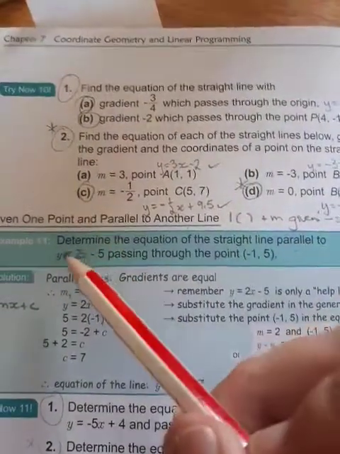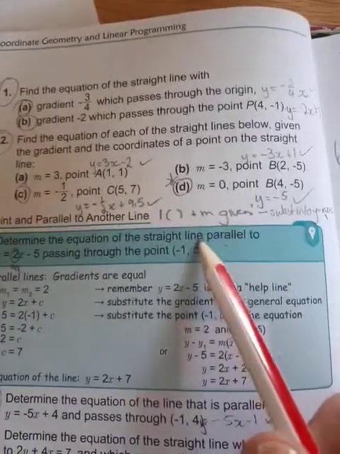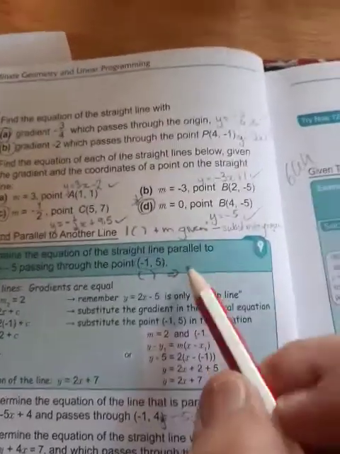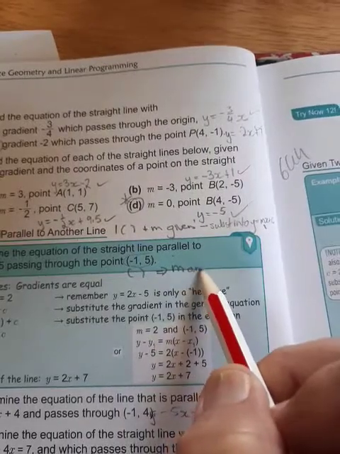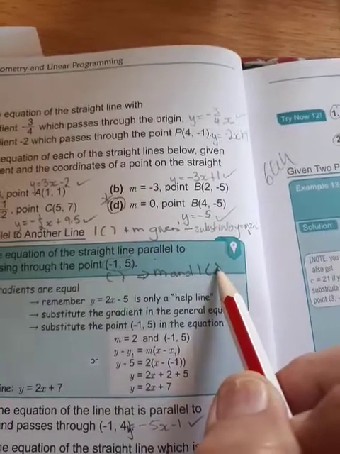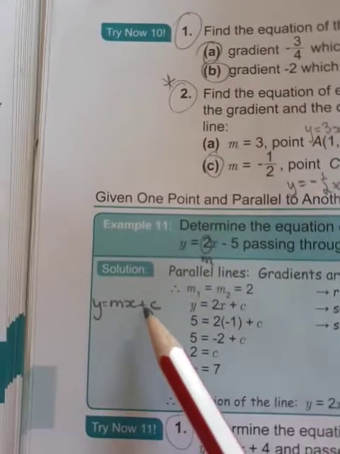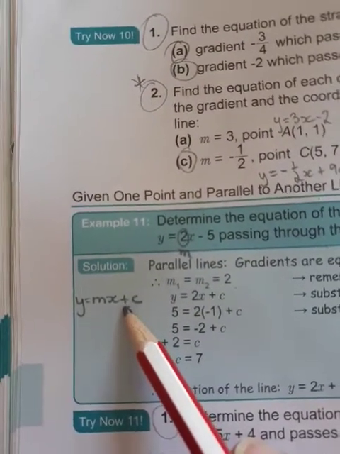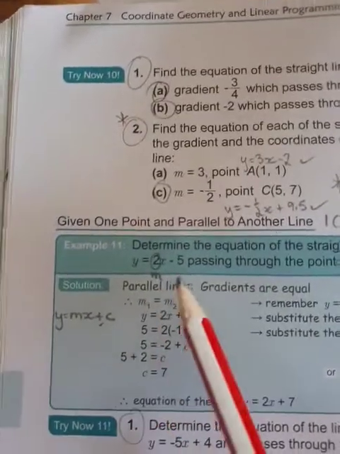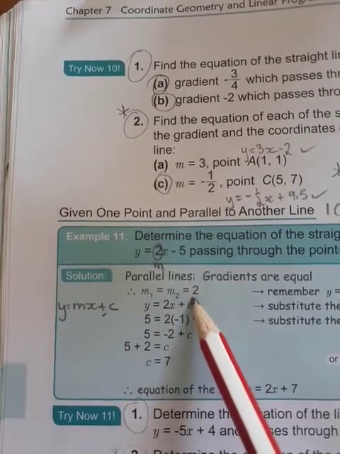Now, if you look at this, people, the 2 represents the gradient and this one represents a coordinate. So once again, they give you the gradient and one coordinate. As I taught you in previous videos, you will start with the equation which is called the gradient intercept equation for a straight line graph. What you must know from graphs is that if we are talking about parallel lines, then their gradients are equal.